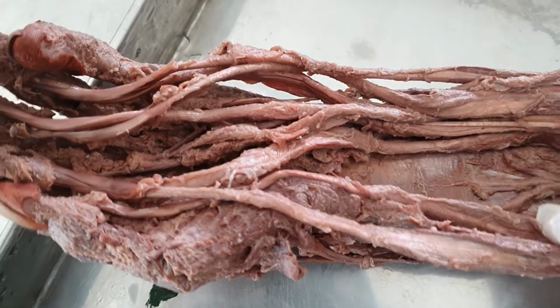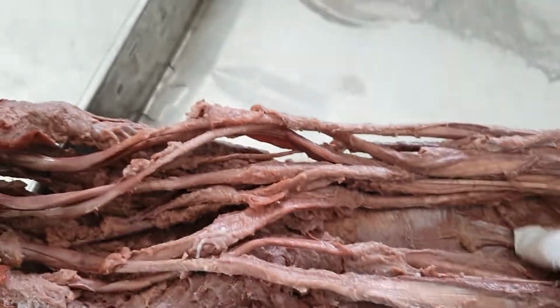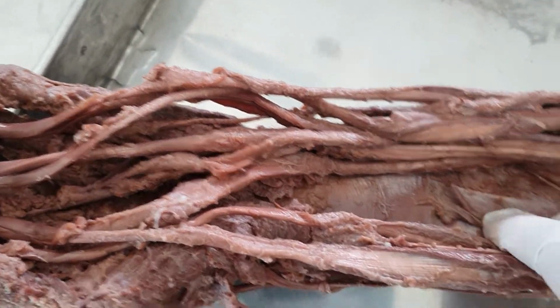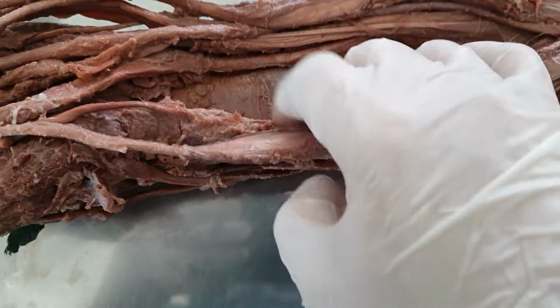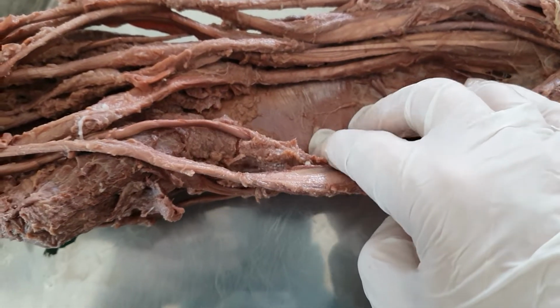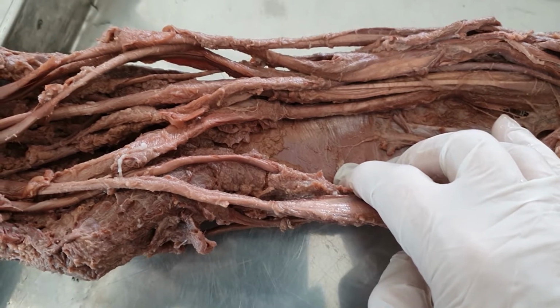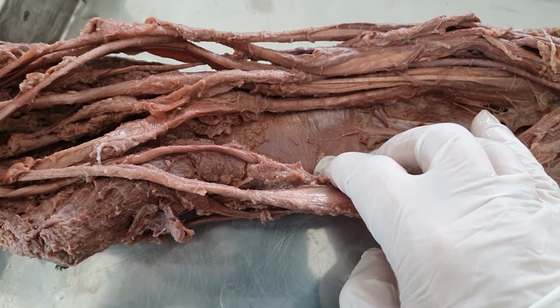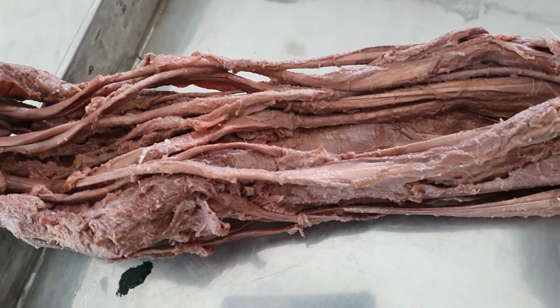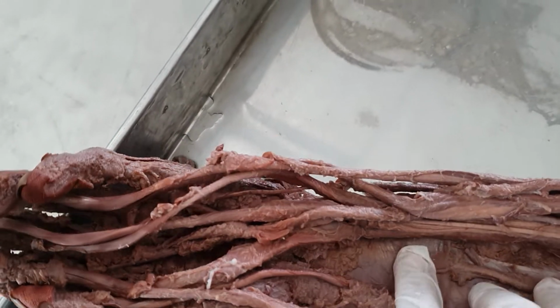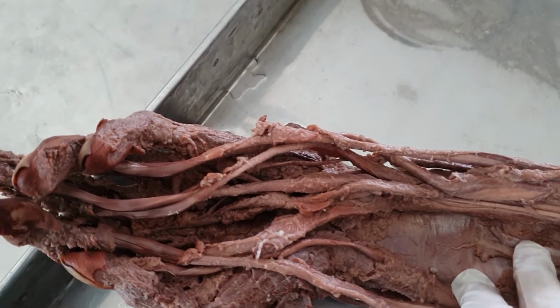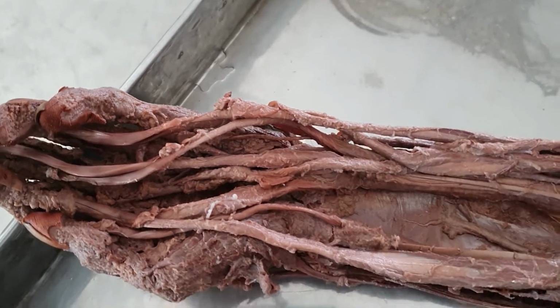And over here, this is the arterial supply, the anterior interosseous artery, and these transverse fibers are of pronator quadratus. This one is the pronator quadratus, and the anterior interosseous artery and nerve.